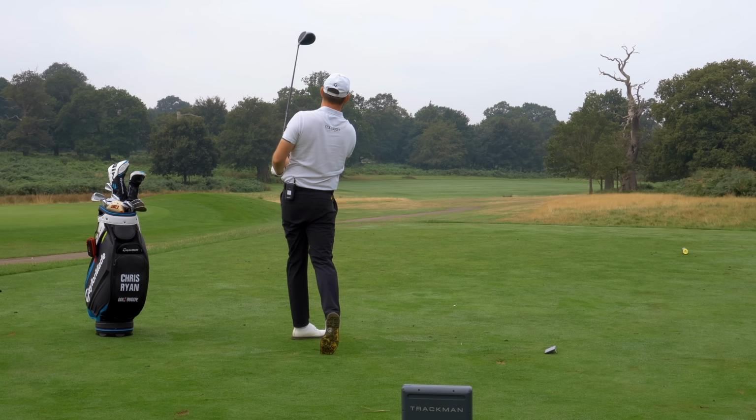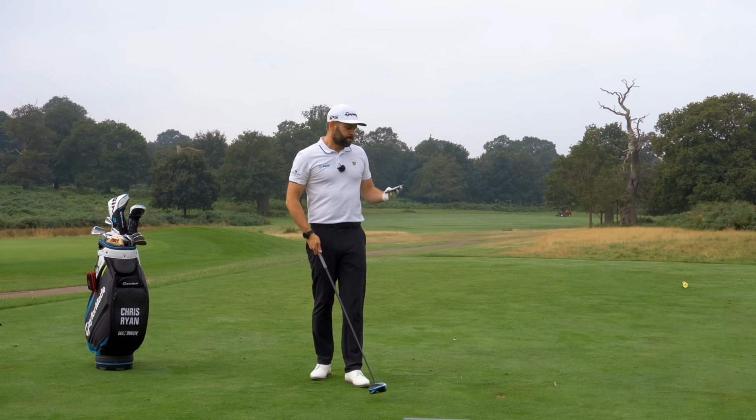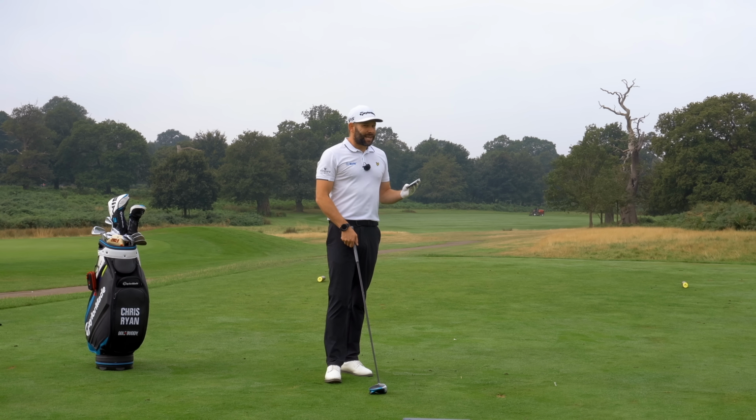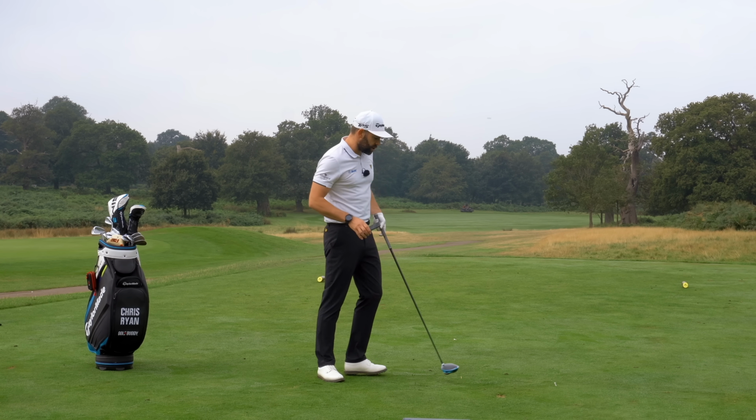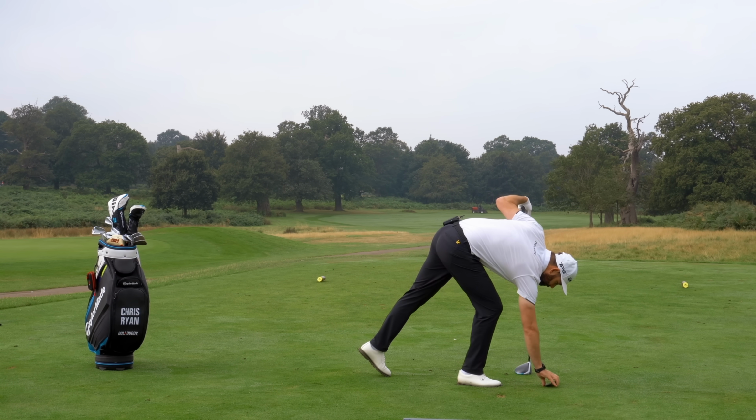So whilst I can hit fairways that way, with a ball speed of 170 miles an hour, I shouldn't really be carrying the ball 187 yards. That's way down. Now on the screen at the bottom, you can see a little chart.